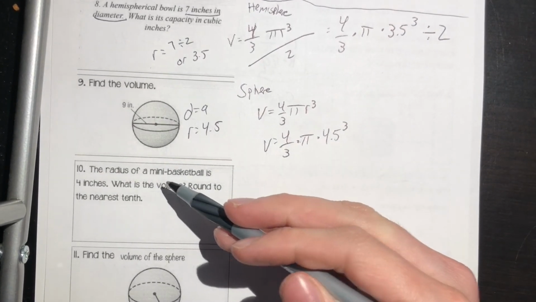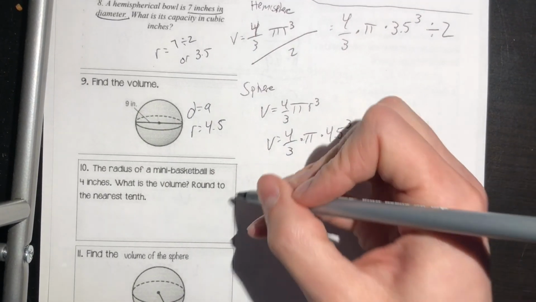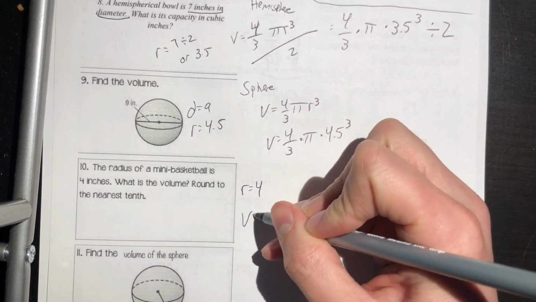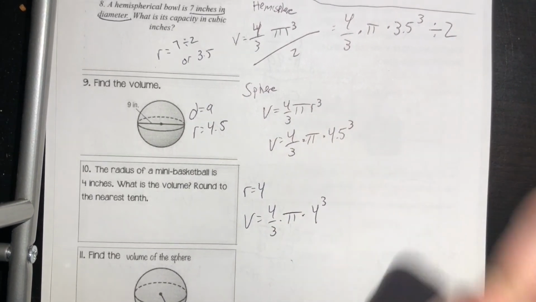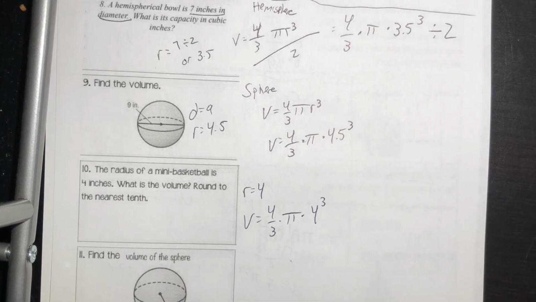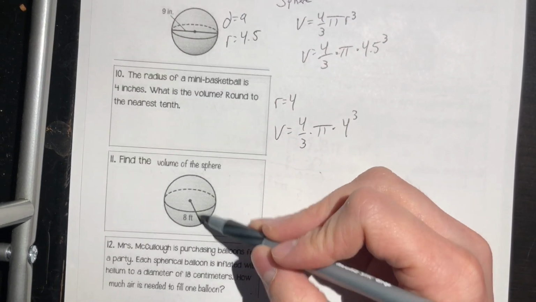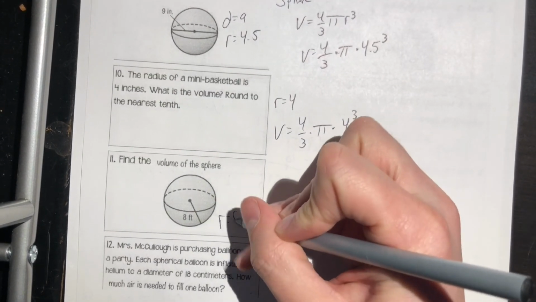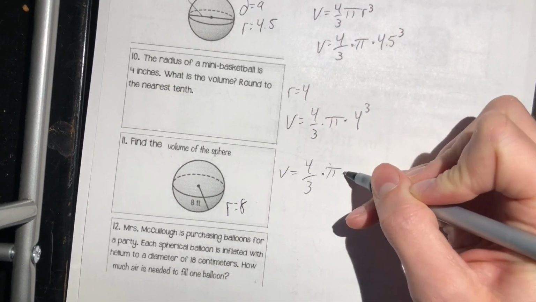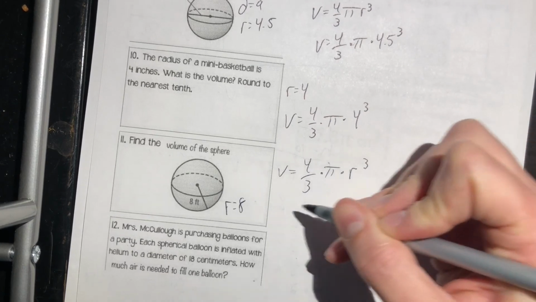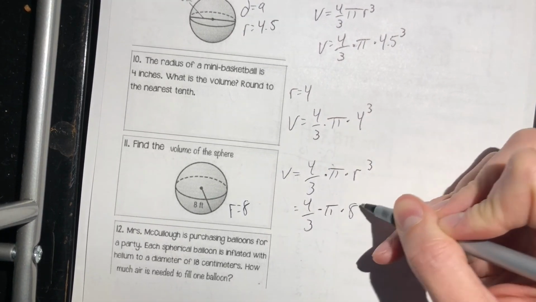The radius of a mini basketball is 4 inches. What is the volume? Well, it's still a basketball. The radius is 4, though. They've already given us the radius is 4. So the volume is 4/3 times pi times radius cubed. Find the volume of the sphere. That radius is also 8. That radius is given to us. So volume is 4/3 times pi times radius cubed, and that radius is just 8. So 4/3 times pi times 8 cubed.